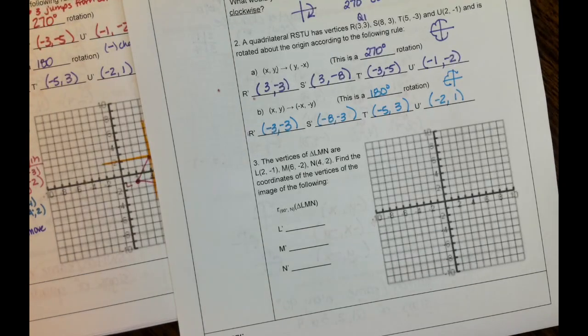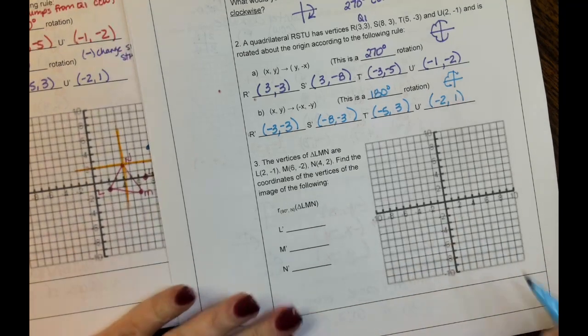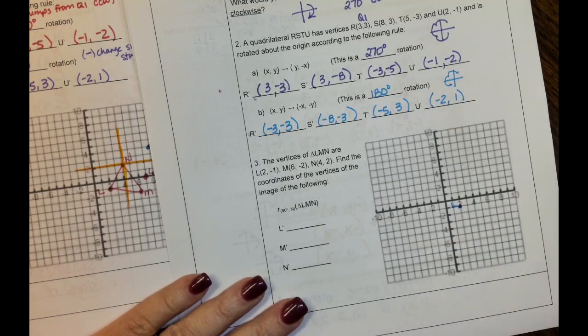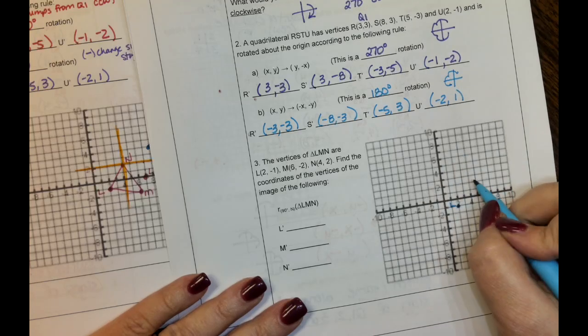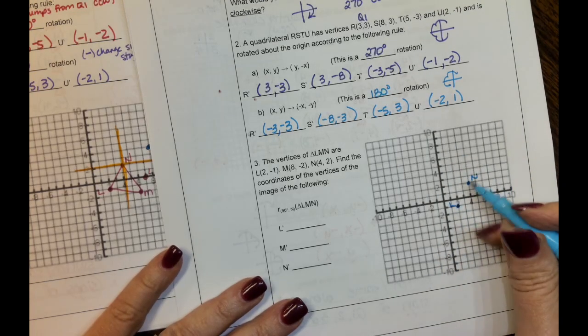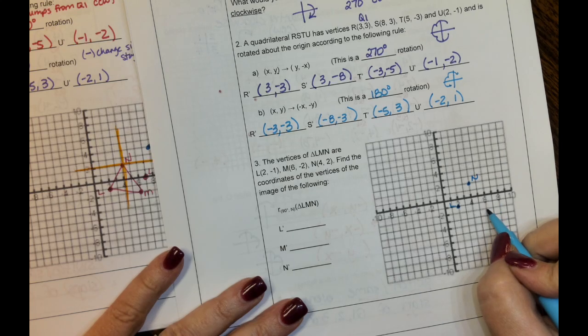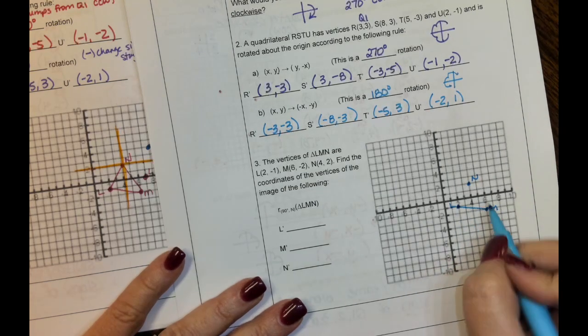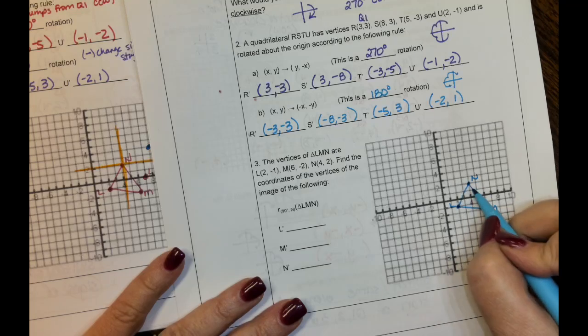What if you don't rotate around the origin? What if you rotate around something else? So let me show you what that looks like. So L is at 2, 1. N is at 4, 2. And M is at 6, -2. And what I want to do is I want to rotate around N.